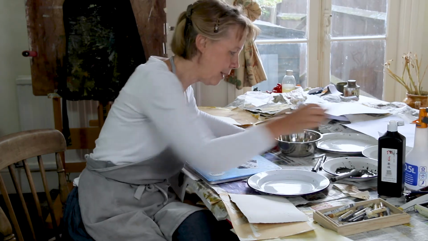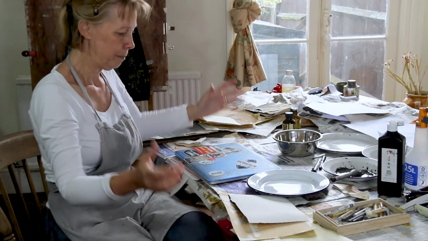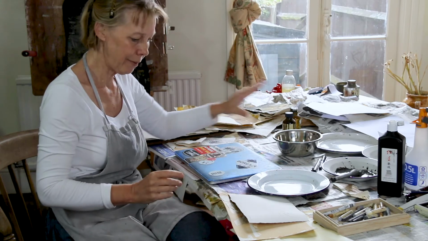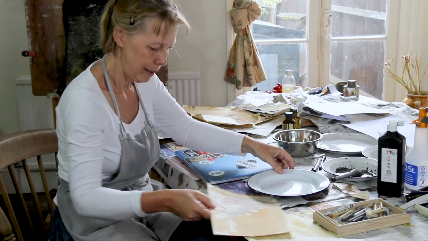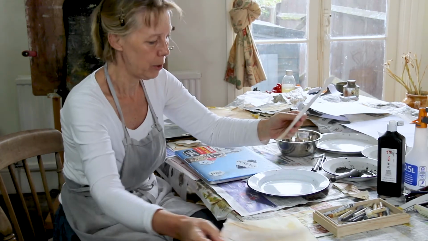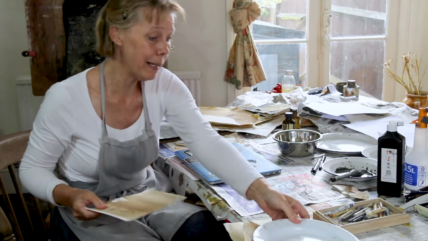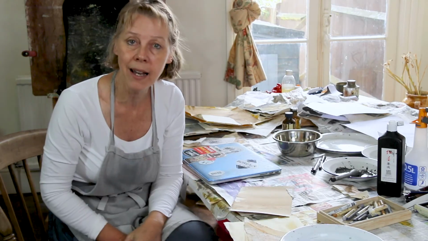I'll have that all nice and ready. That's my neat ink. This could be further mixing. I've got my water, I've got my paper. Which one am I going to use? Okay, I'll just use this one. And as you saw in the earlier part, I kept it quite small.